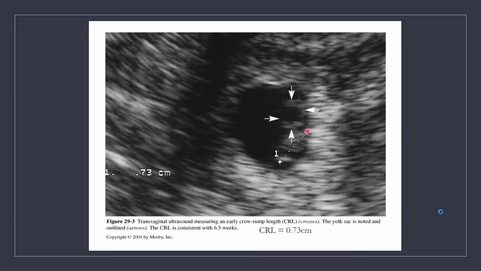Remember, it's the crown to rump length. And so if we look here, it tells us that the measurement is 0.73 centimeters. Now remember, if we add that 6, we have 6.73, and that tells us that they're between 6 and 7 weeks along, okay? And it also says right here that's consistent with a 6.5 week gestation.